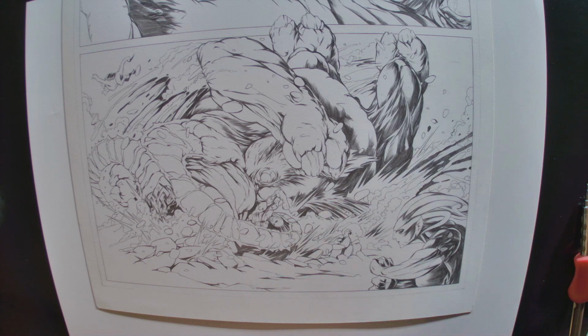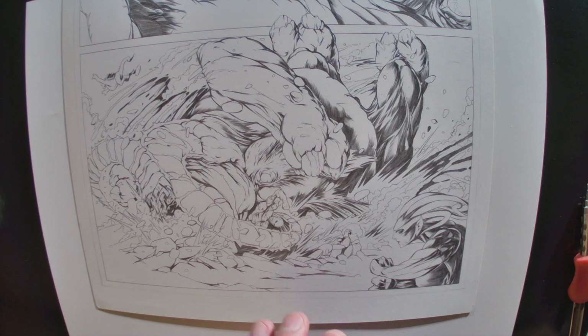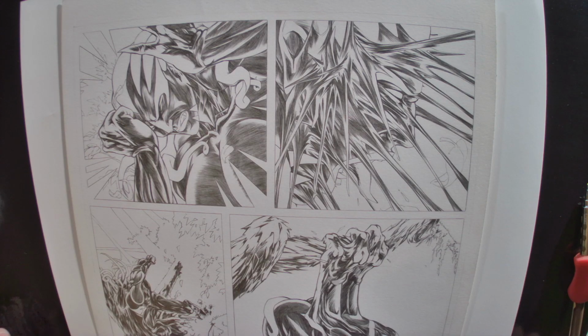And it's just careening into the ground, creating quite a bit of debris, and I had the toes rolling off the page, just once again showing, this is a bit of an event occurring. So this is what I call gutter spiking.